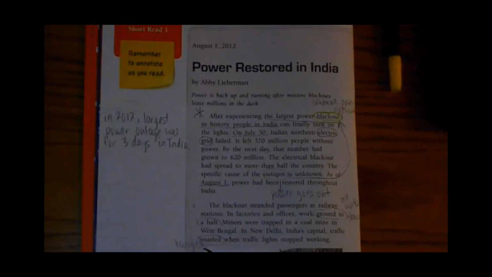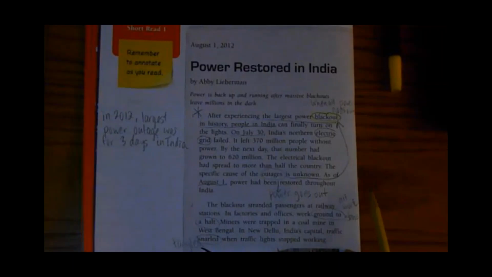All the street lights go out. All of the lights that let the cars go. The picture shows that the trains didn't go. Even miners trapped in a coal mine in West Bengal, which is a part of India.